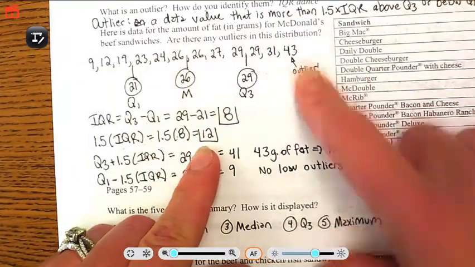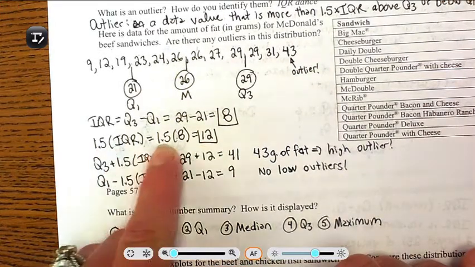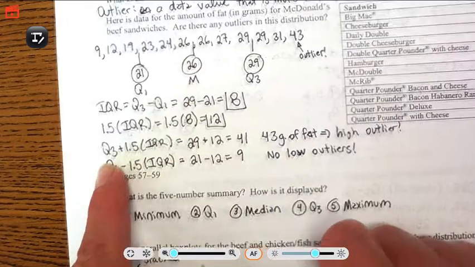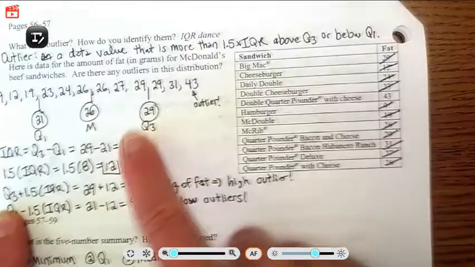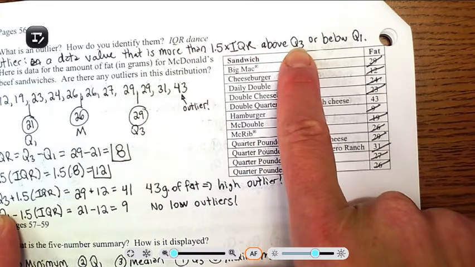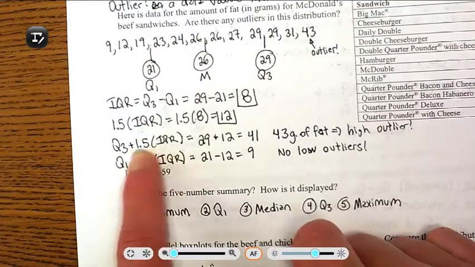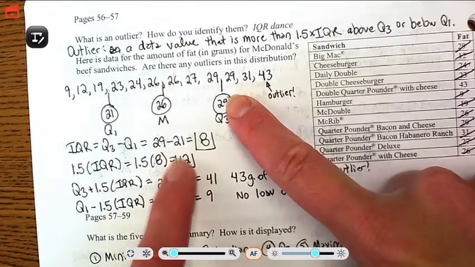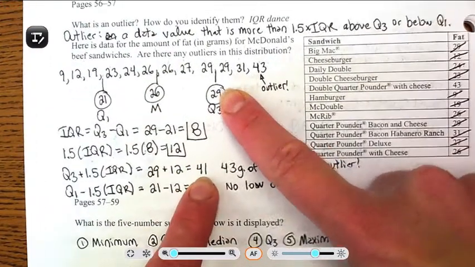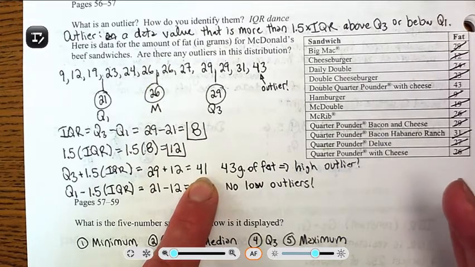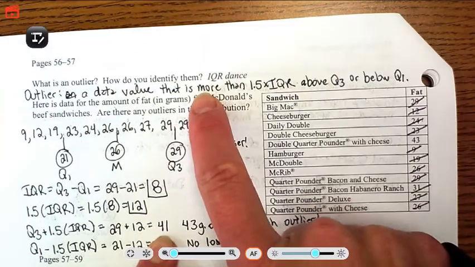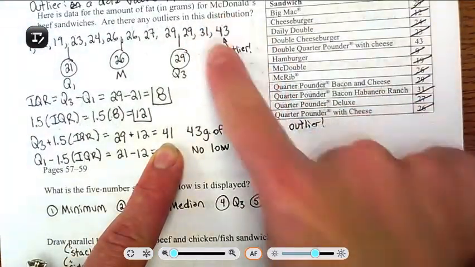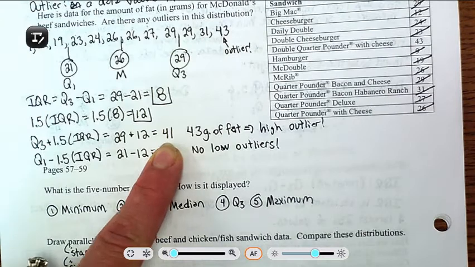So I work on a number line now, and I find that 1.5 times IQR is a constant of 12. I'm going to take Q3 and add this constant to it. I take my 29 and add that 12 to it, and I get 41. 41 is the cutoff for outliers. Anything more extreme than 41 is an outlier. A value of 41 grams of fat itself is not an outlier.